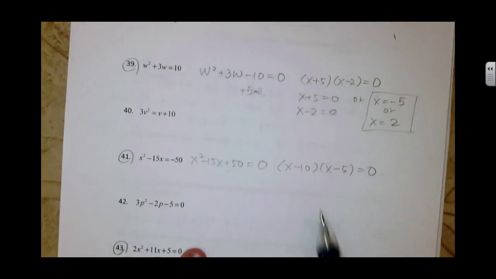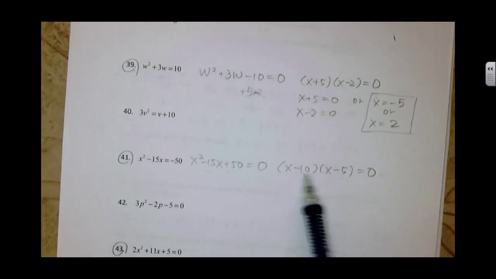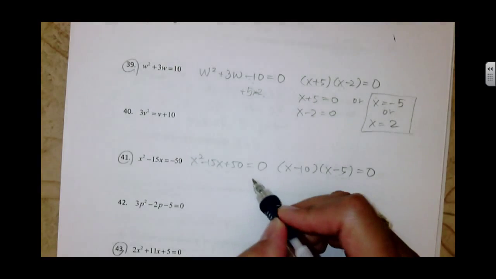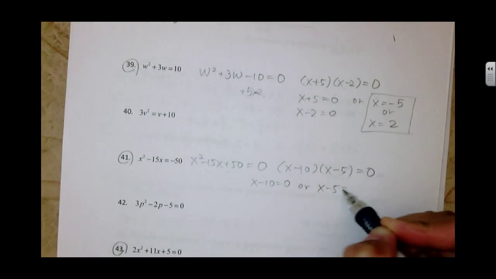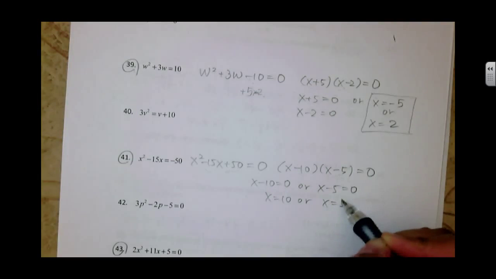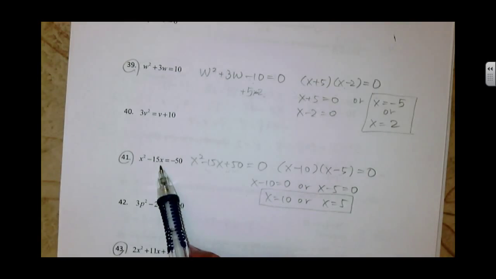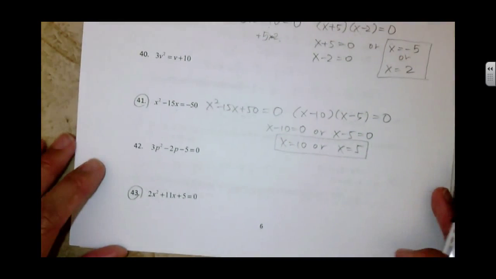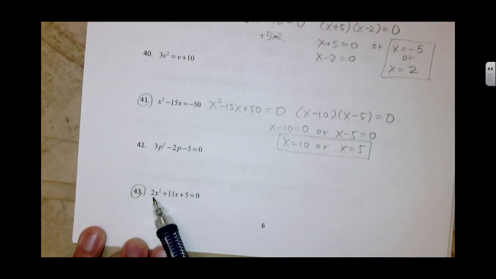Now, if you want to check by yourself to see if this equals this, go ahead, but I'm not going to do that here. So that means one of these has to be 0. So x minus 10 equals 0, or x minus 5 equals 0. So x equals 10, or x equals 5. So these are the x values that will satisfy this equation. Okay, 43. All right. Oh, so now we have a coefficient in front of the first one.